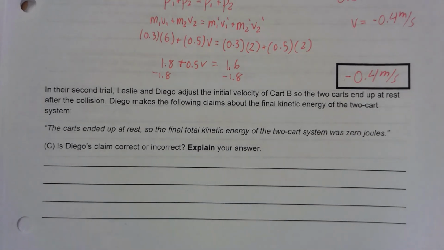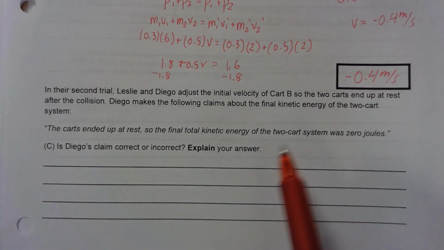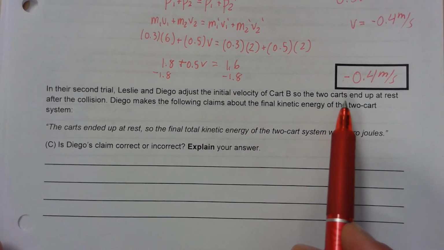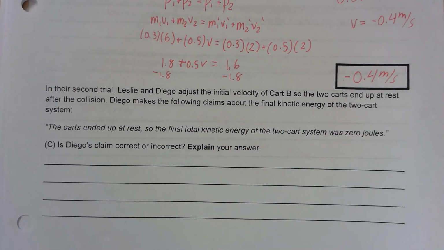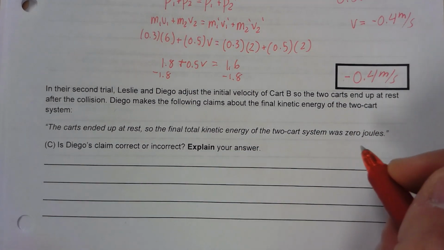Okay, now in their second trial, they're going to make a couple adjustments to their lab. Their adjustment is such that they end up at rest after the collision. Okay? So their kinetic energy at the end is 0 joules.